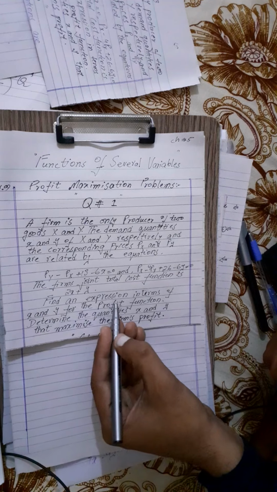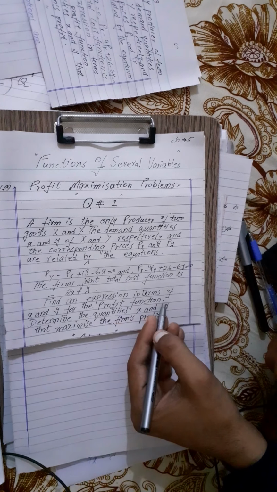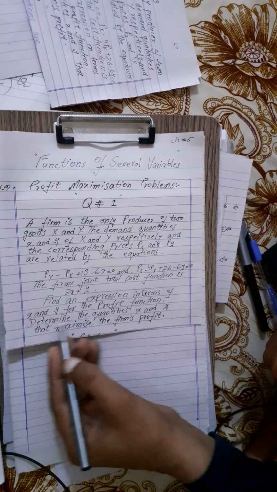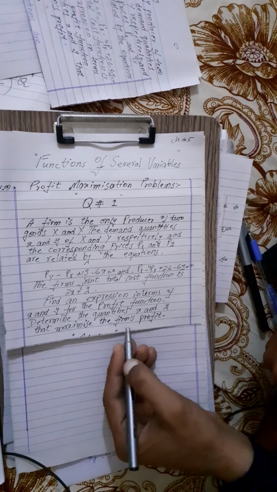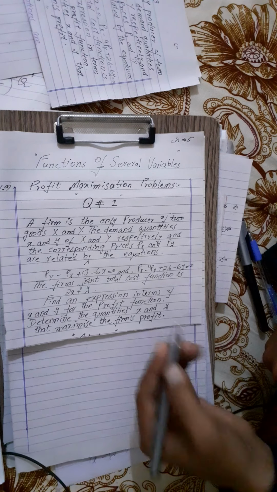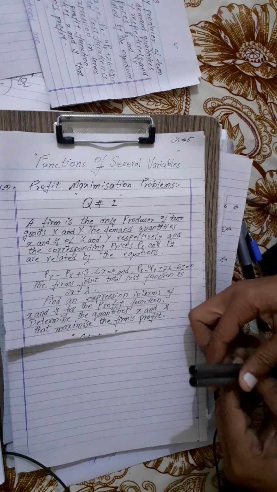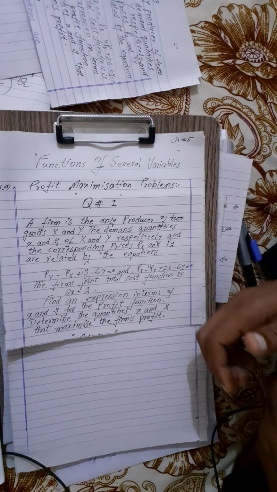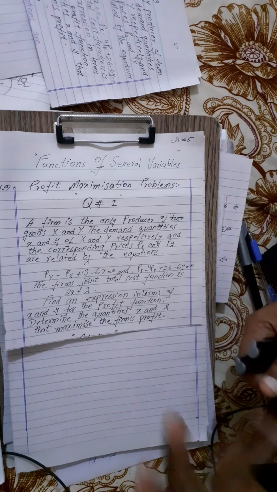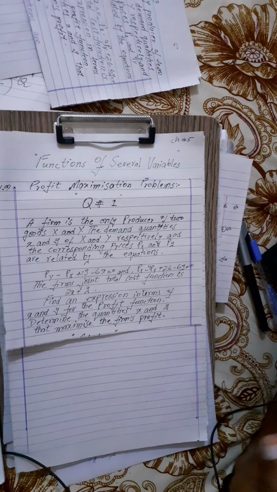Find an expression in terms of x and y for the profit function. Determine the quantities x and y that maximize the firm's profit. Now, in this question, we are given demand equations which are related by the quantities x and y and their prices.